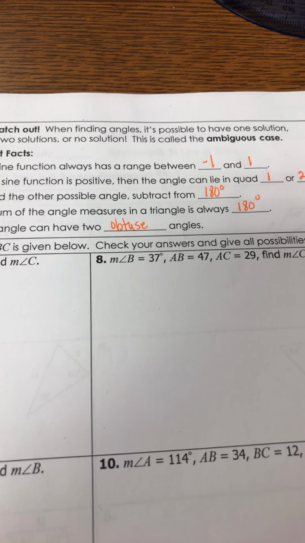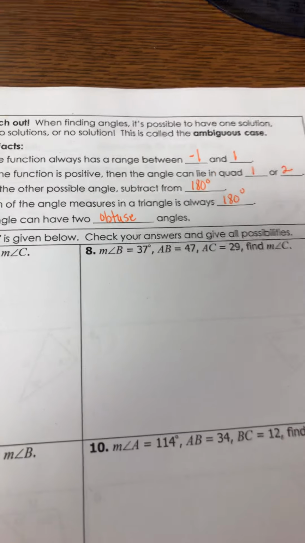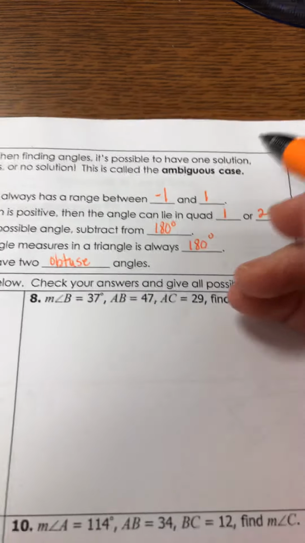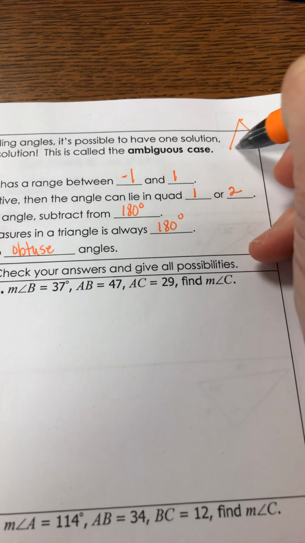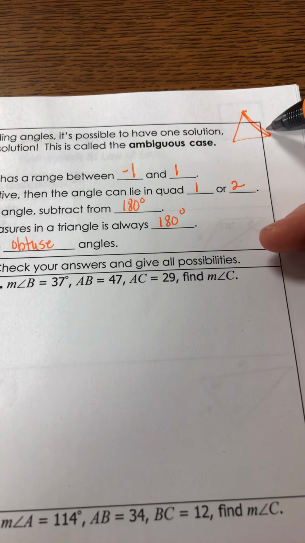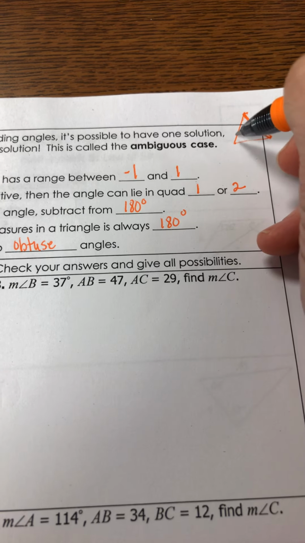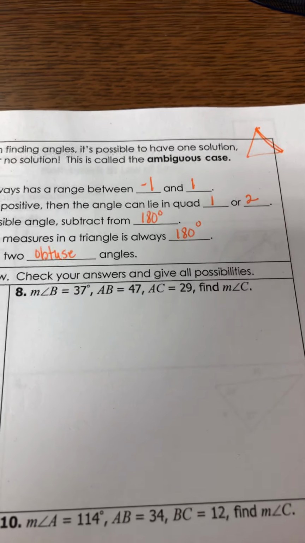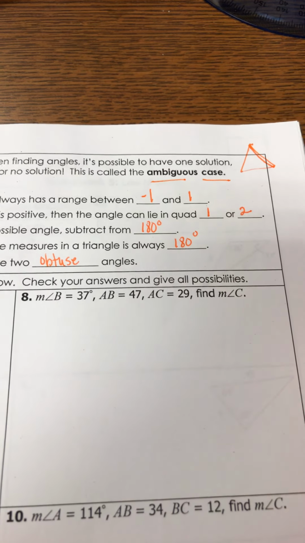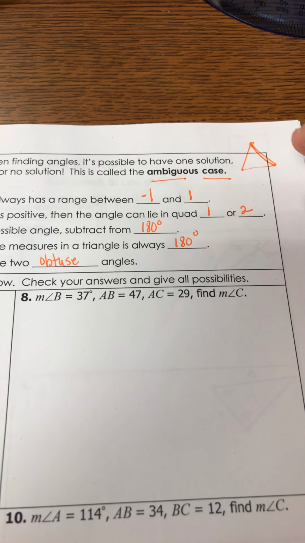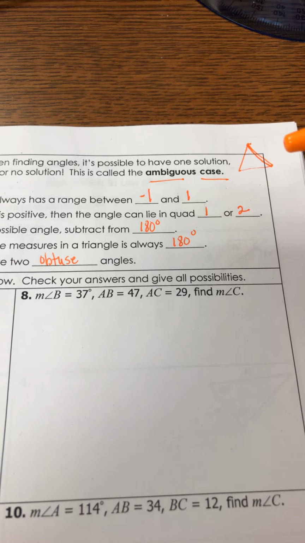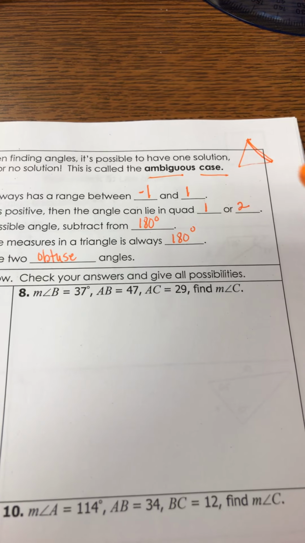When you have side, side, angle, you can have one triangle like we did on the previous lesson. You can have two triangles. Two triangles might look like a triangle within a triangle, where you have two angles here and two angles here and then one angle here. Or you might not be able to make a triangle at all. So these are what we call ambiguous cases. With side, side, angle, you can have one triangle, two triangles, or no triangle at all, and I'm going to show you each way to solve those.